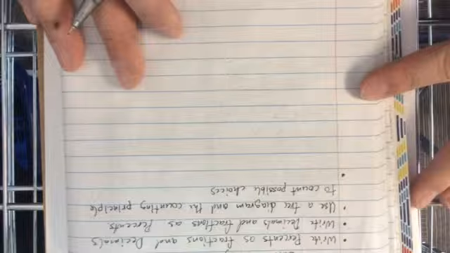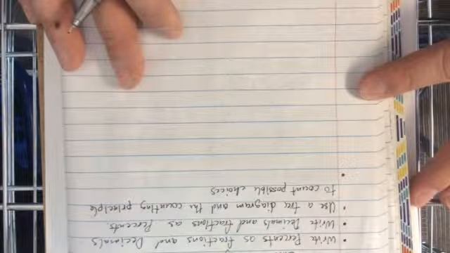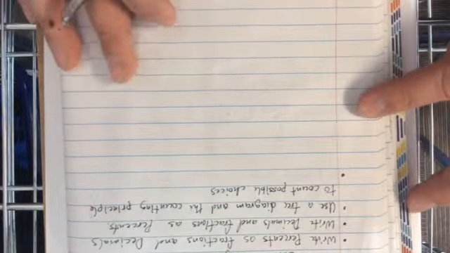And secondly, we're going to find theoretical probability by counting outcomes.